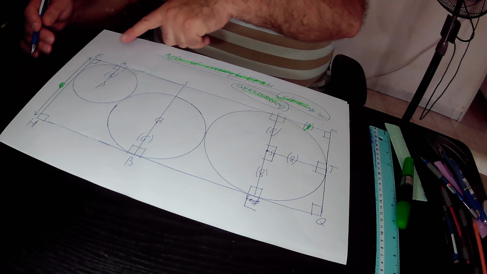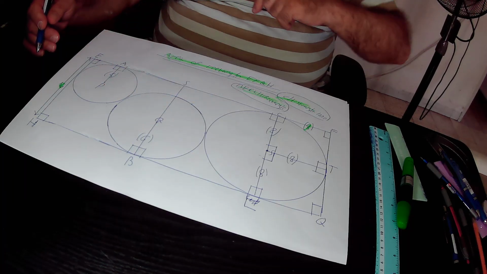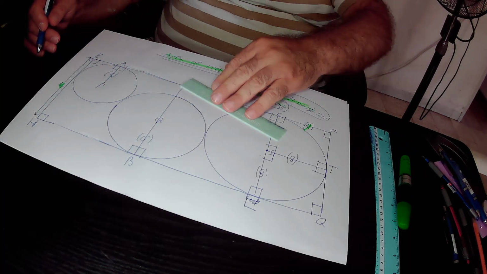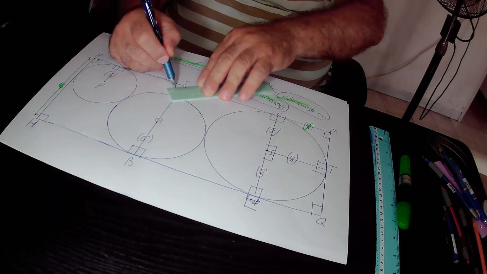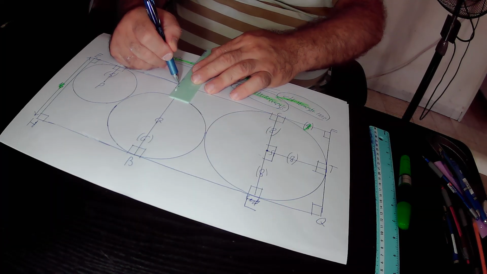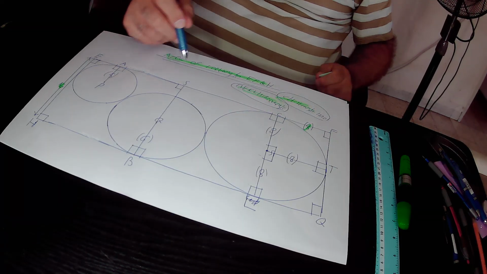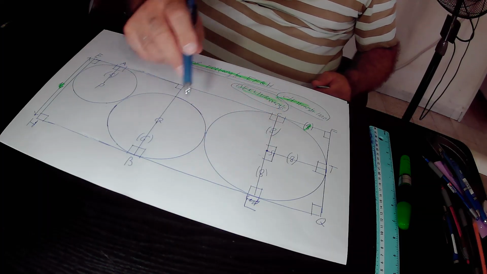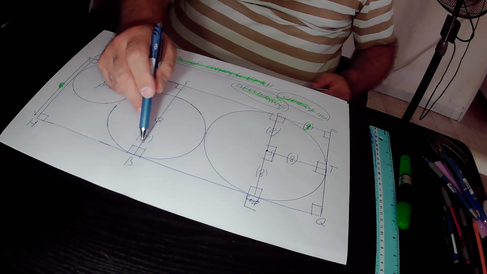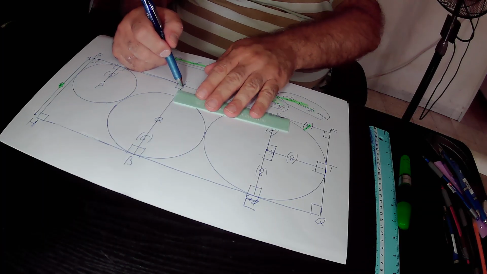Inside this quadrangle ESBH, we have 1, 2, 3 right angles, and therefore this fourth angle must also be equal to 90 degrees in its size. Likewise, in this quadrangle SCBH, we have 1, 2, 3 right angles, and therefore this fourth missing angle must be equal to 90 degrees in its size.